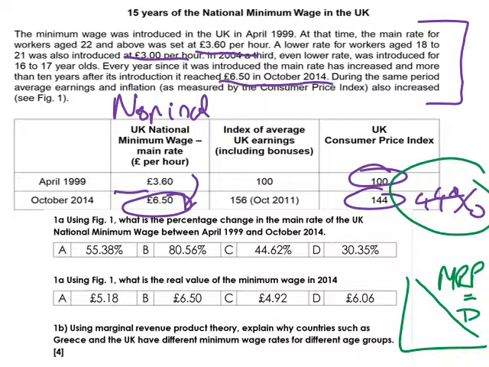Explain why countries such as Greece and the UK have different minimum wage rates for different age groups. So think about linked into productivity, the output for each individual worker. Why would you be justified in paying different rates for different people? If you can, think about how you might show that on the graph.